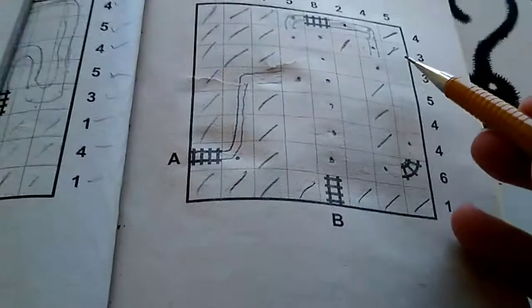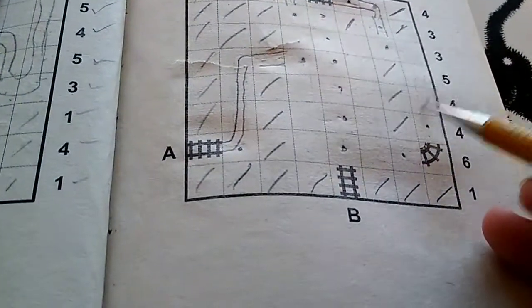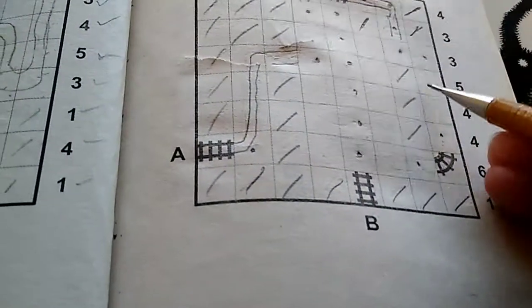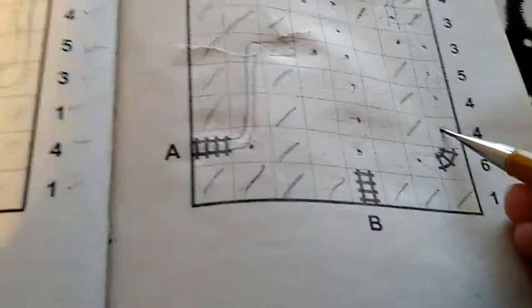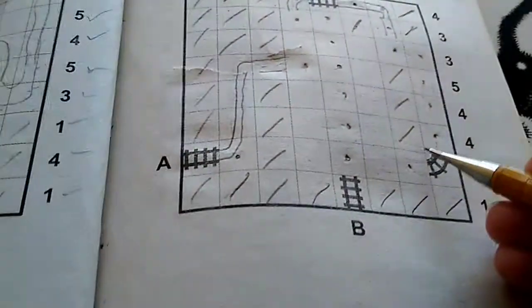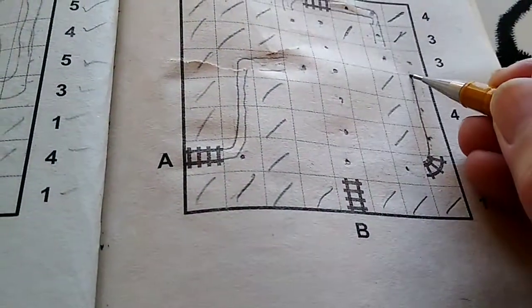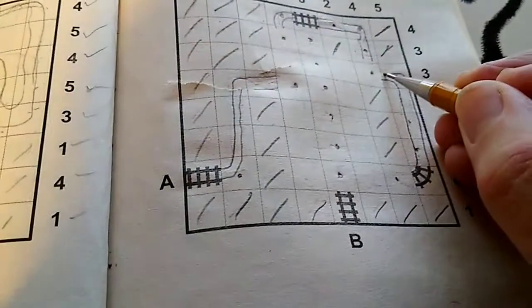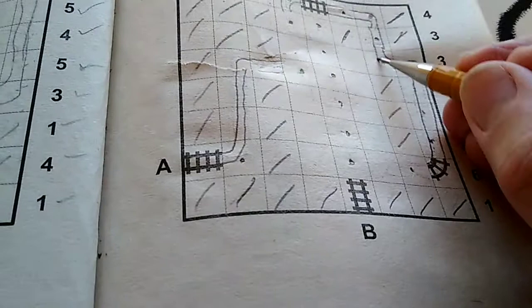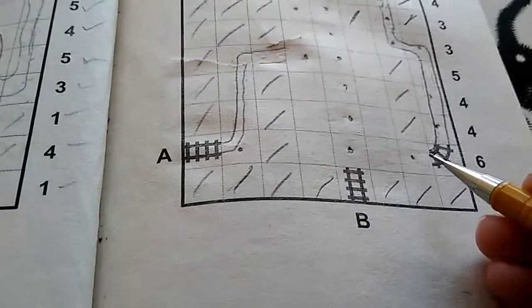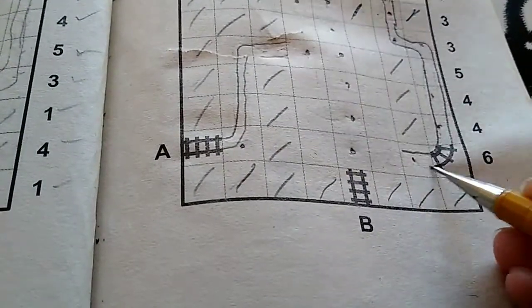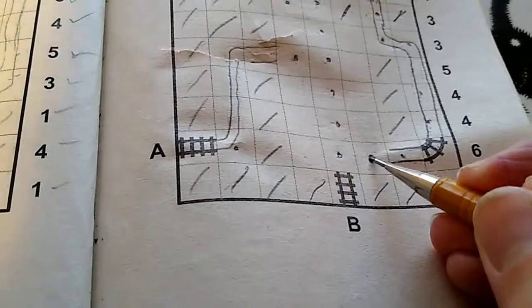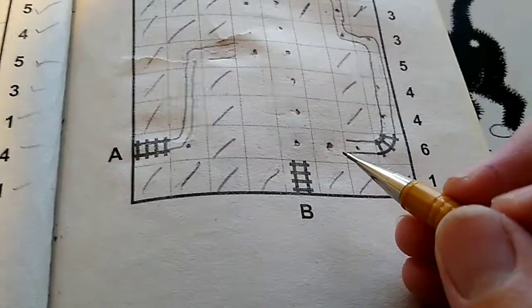Right, this column here has got 5 in it. 1, 2, 3, 4, 5. So they must all have something. Which means because these are blocked out, that must go up there. And then we can see that that must go like that. That must go straight across there. So that must have something in it.